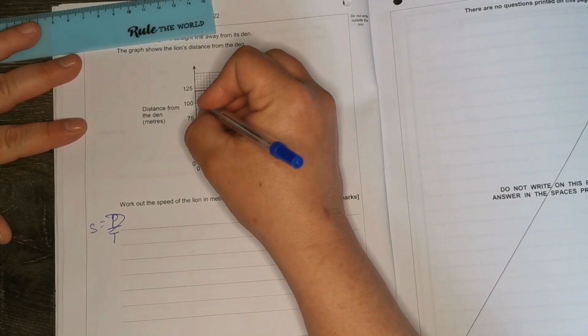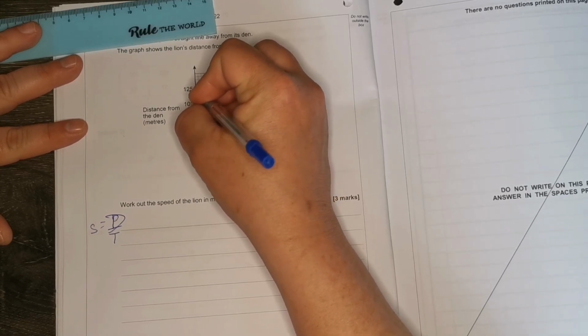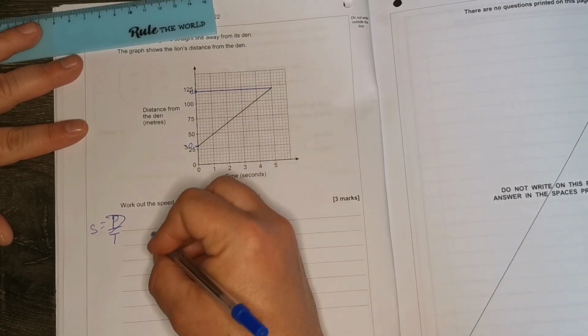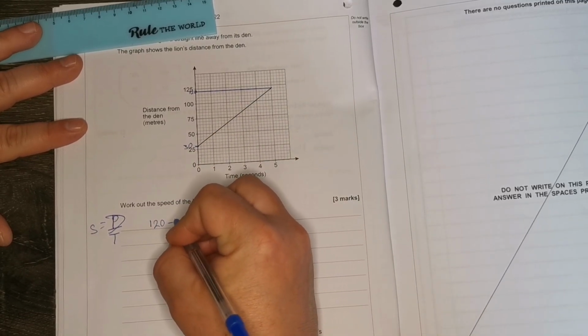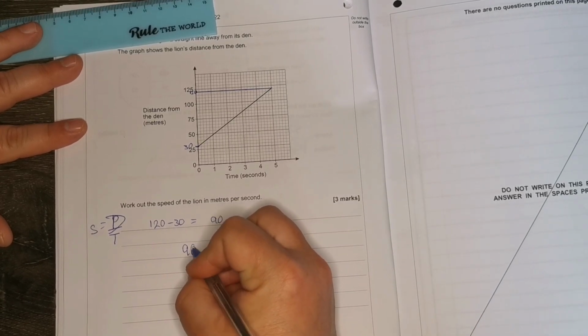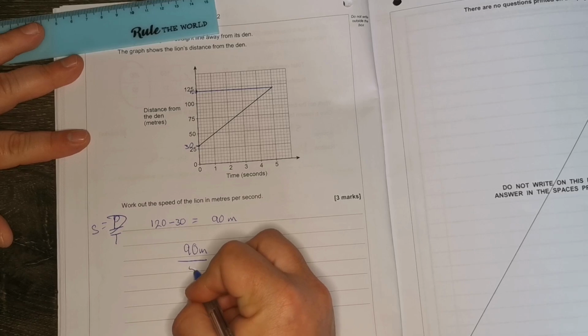So how much are each of these worth? 5, 10, 15, 20, 25. Yeah, so that's 120 there. Where did it start from? Starting from 30. So 120 minus 30 equals 90 metres. So I reckon the lion is covering 90 metres in 5 seconds.